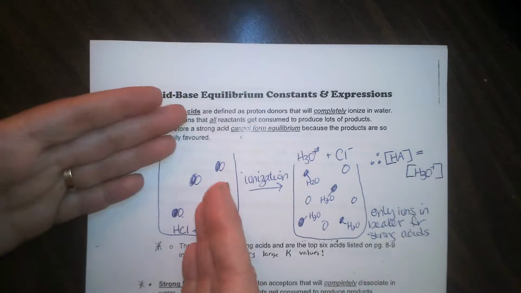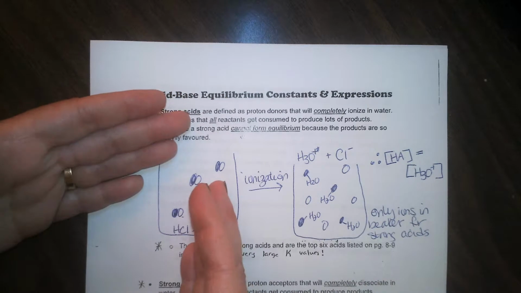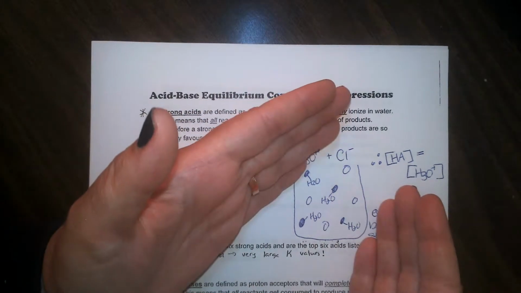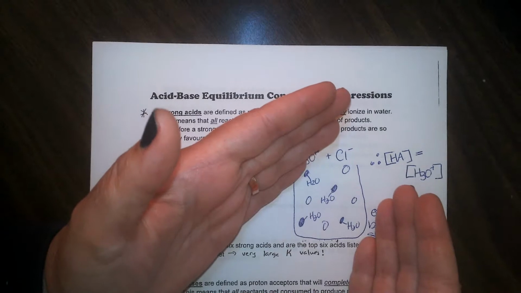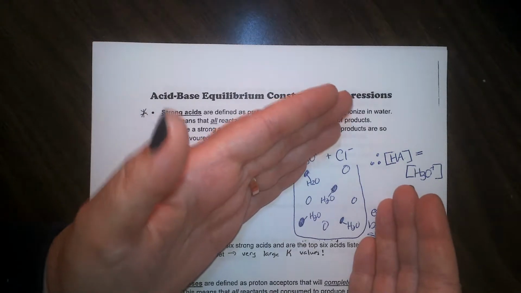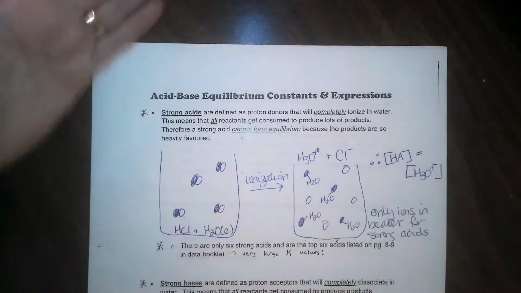So if I had 1 molar HCl in this beaker, I would have 1 molar hydronium ions, molar being moles per liter. Okay, they go across.